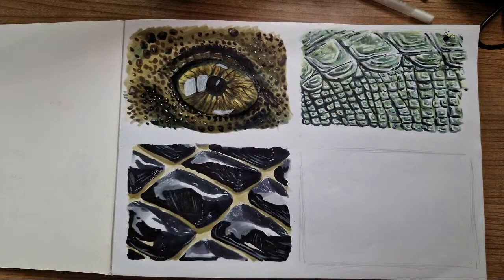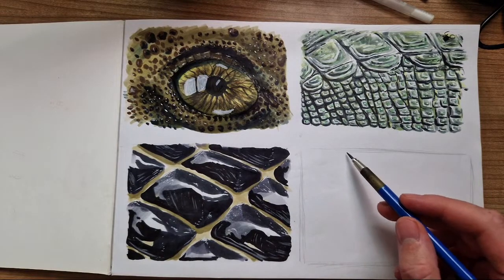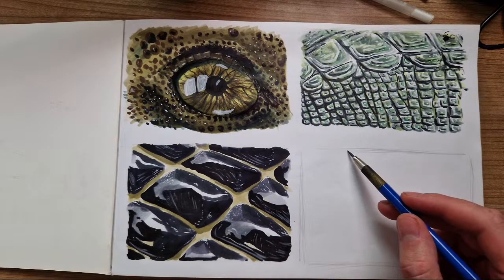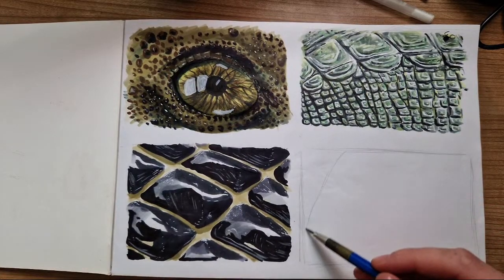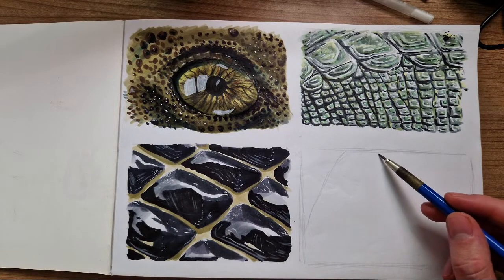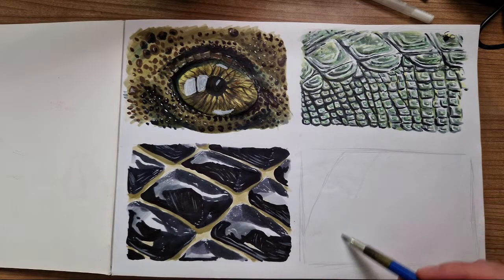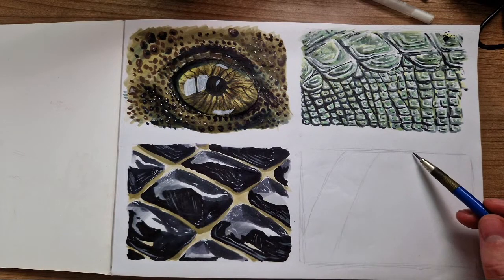But we're going to be making some smaller scales. So there's a couple big ones over here. I also want to change the direction a little bit. So it's going to go down a little bit more like this. And maybe scales of this size.